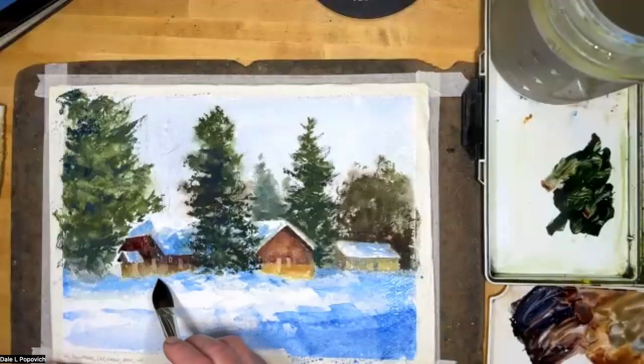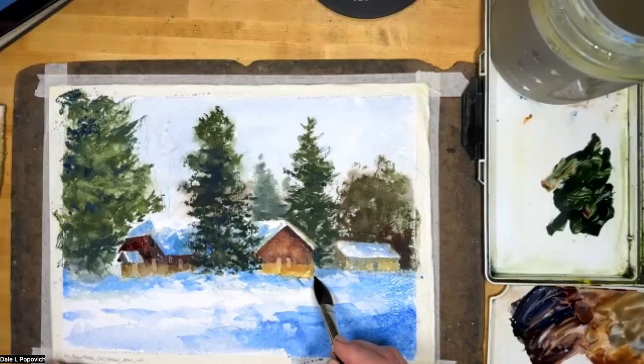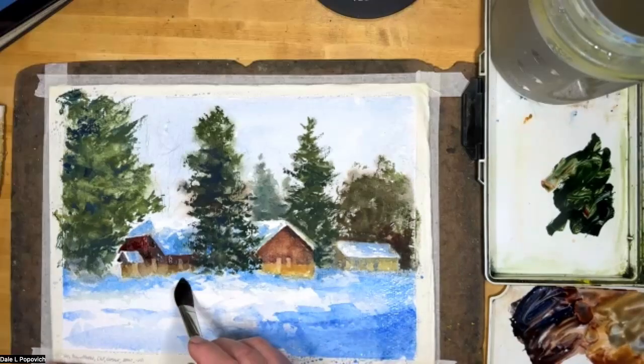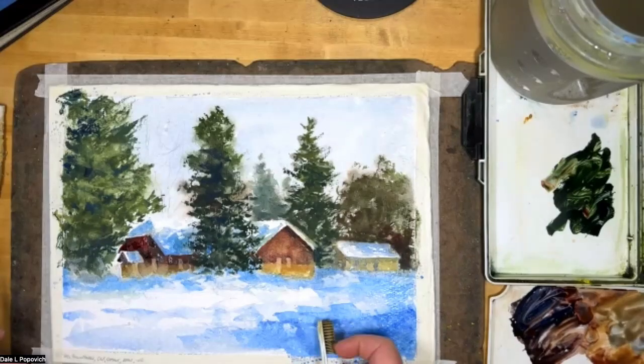And intensifying the blue a little bit more around the house so that there's a better contrast of warm and cool. And I'm going to take the toothbrush and soften this a little bit.